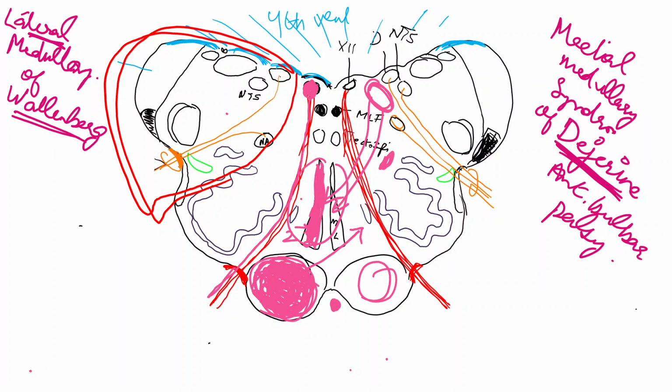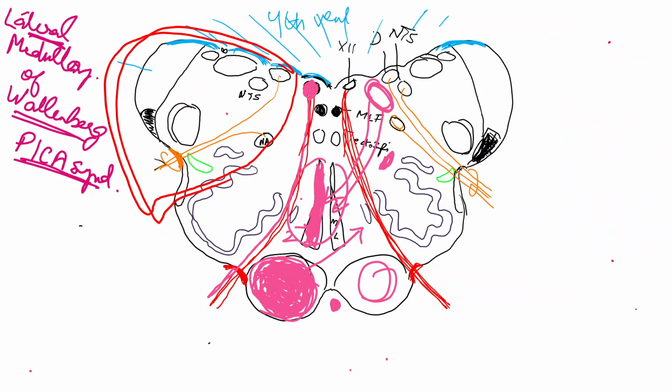Lateral medullary syndrome of Wallenberg, which is also called the posterior inferior cerebellar artery syndrome. Why? Because the dorsolateral part of medulla is chiefly supplied by the posterior inferior cerebellar artery. Now the features of lateral medullary syndrome will be what? Now most importantly, which structure? Let me use a different color to mark the structures which are affected.